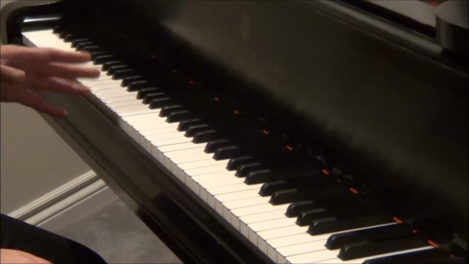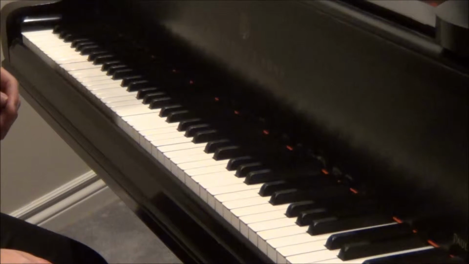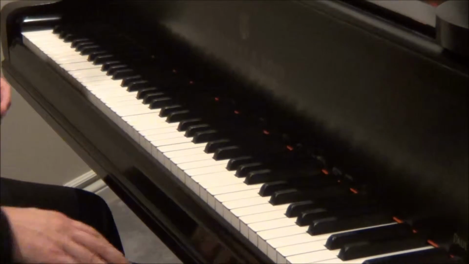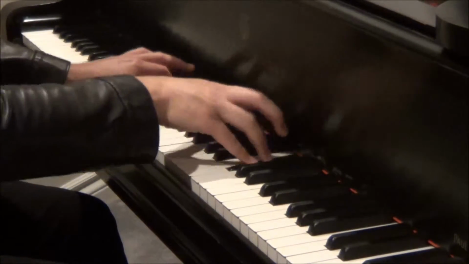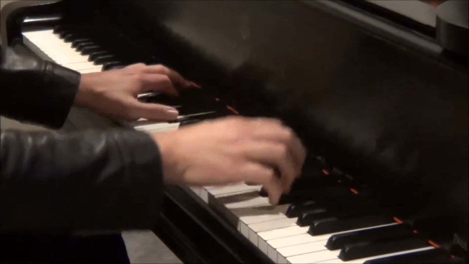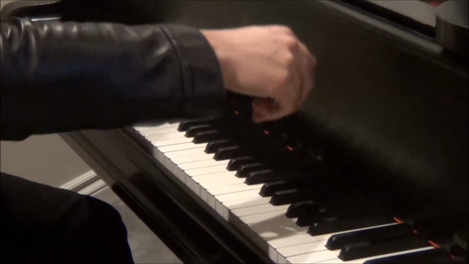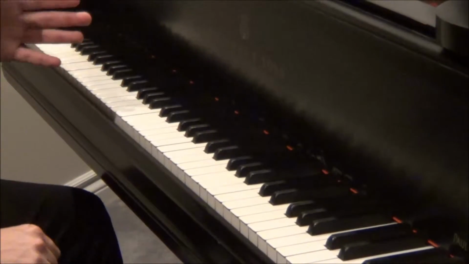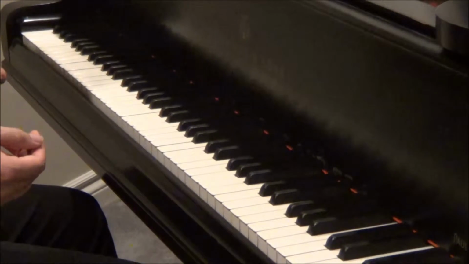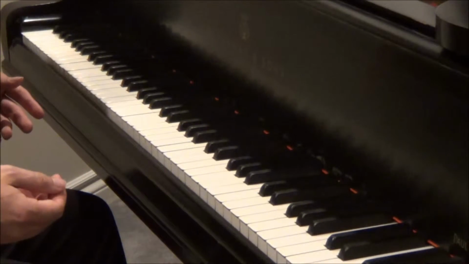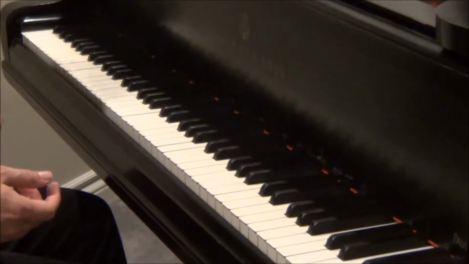We have the static and almost vertical impression to begin and set the key. Then we have figurations, which are much more energetic and horizontal in motion, leading to stepwise gestures rather than the chordal ones we saw at the beginning.